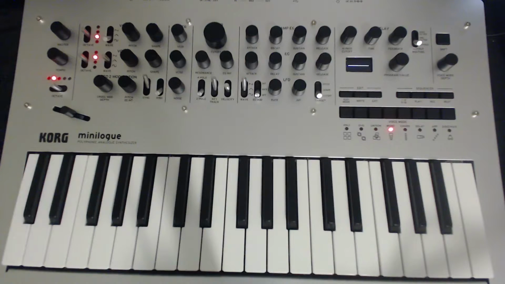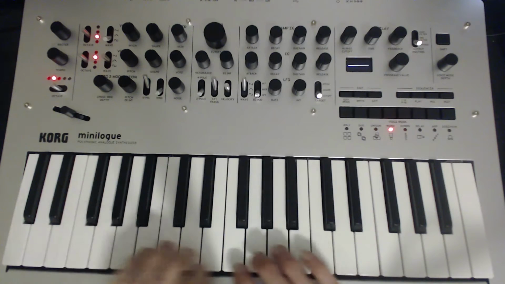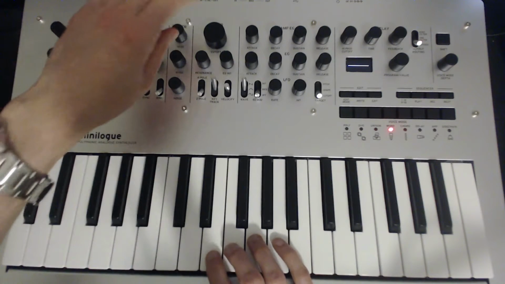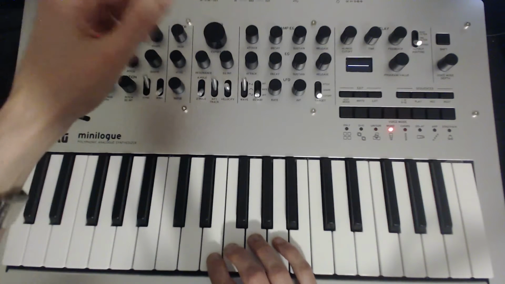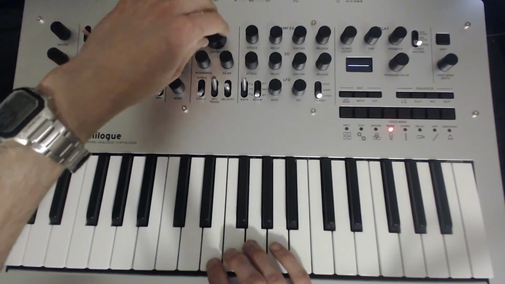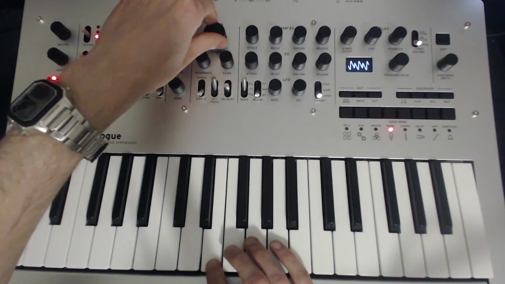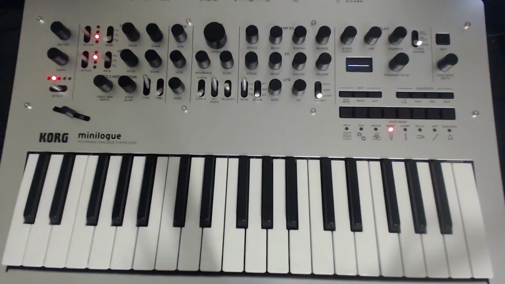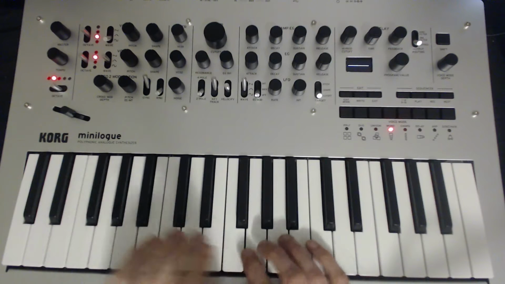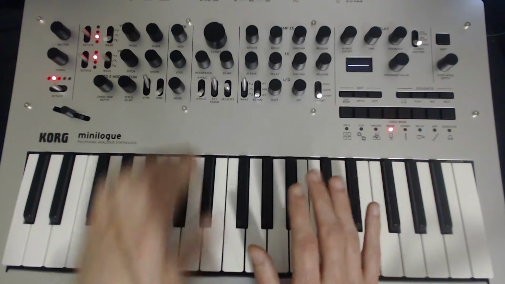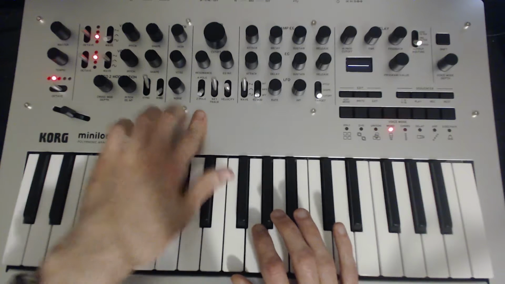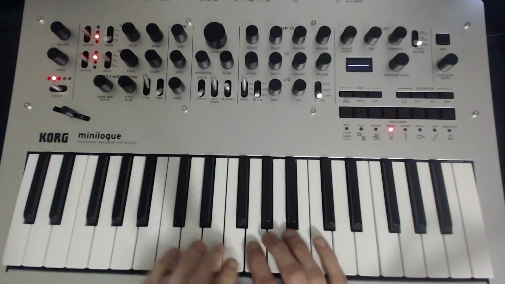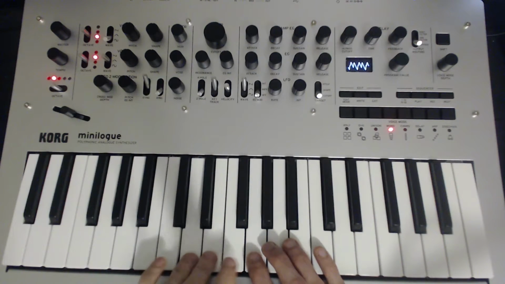And maybe it's a little too bright, a little too buzzy for us. We want to kind of darken that a little bit more. That's where the filter would come in. We're in a low-pass mode, so if I bring the cutoff down, it almost sounds like we're fading out, but really what we're doing is we're just attenuating that upper end of the sound and kind of cutting that brightness off.